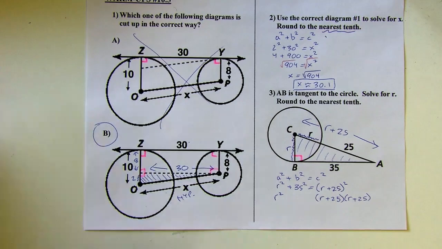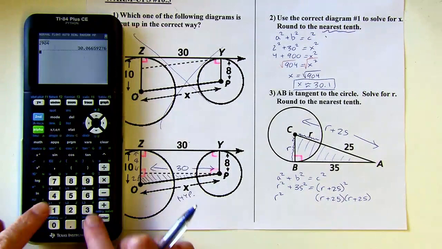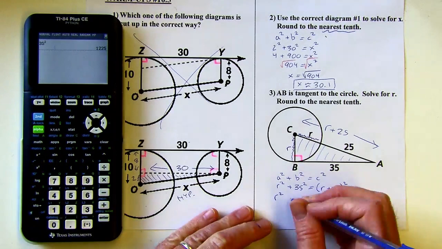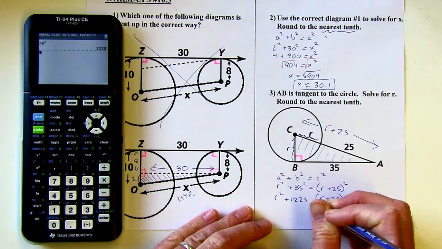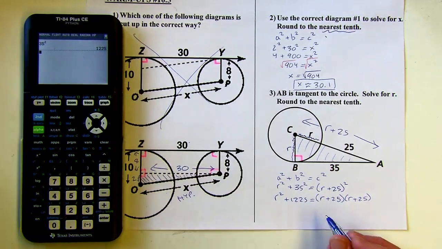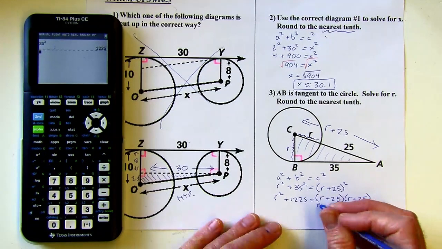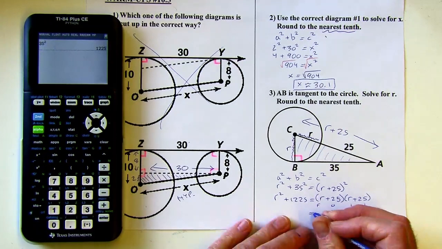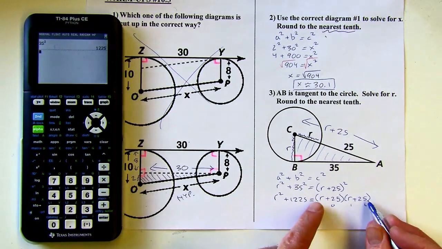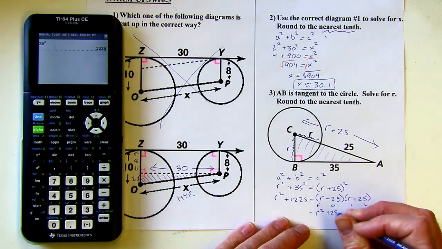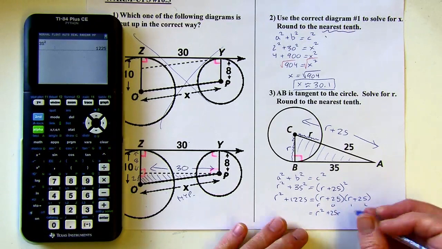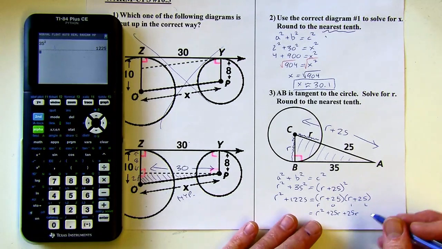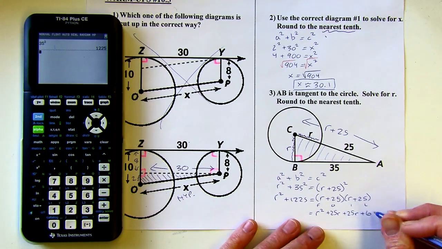Okay? So I'll start simplifying here. Let's see what 35 squared is. I forget. 1225. Okay? And then on the right side, I'm going to want to FOIL this, right? I'm thinking first, outer, inner, last. So first, r times r is r squared. Outer, r times 25 would be 25r. Inner, 25 times r is 25r. And last, 25 times itself is going to be 625.